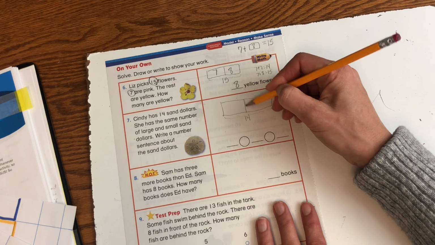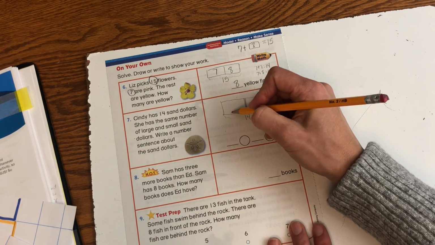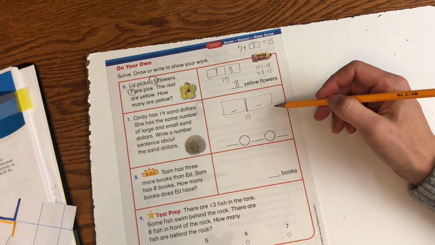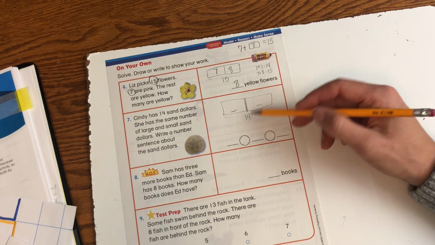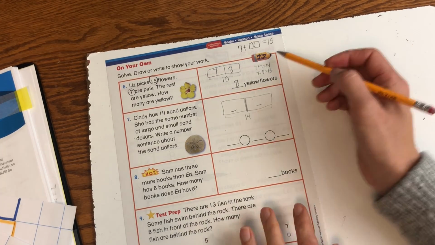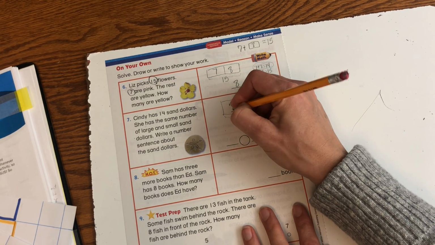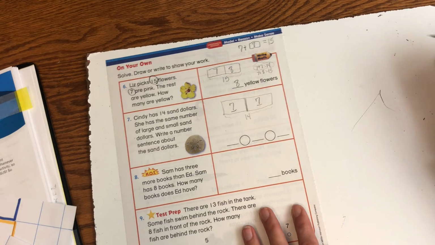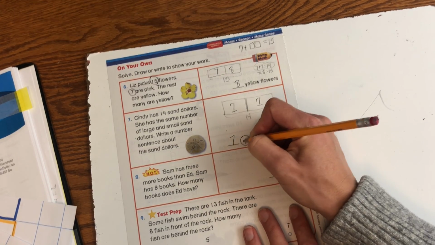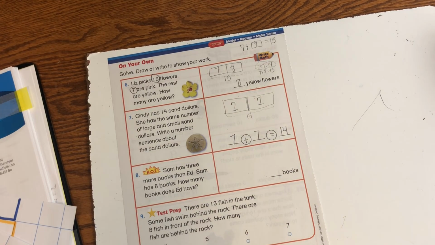So let's make it right down the middle as much as we can. This part and this part are the same number. Is there a doubles fact that we know that has the sum of 14? We set it up here. What was it? 7 plus 7, so that she has 7 large and 7 small. Let's write the equation. 7 plus 7 equals 14.